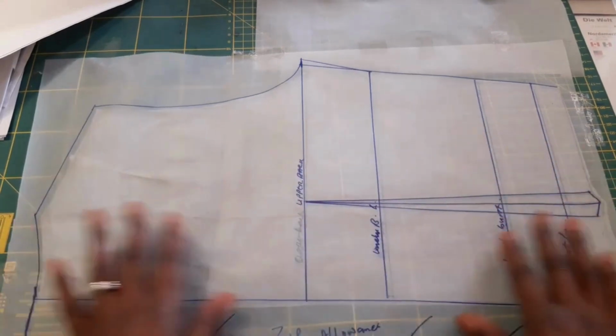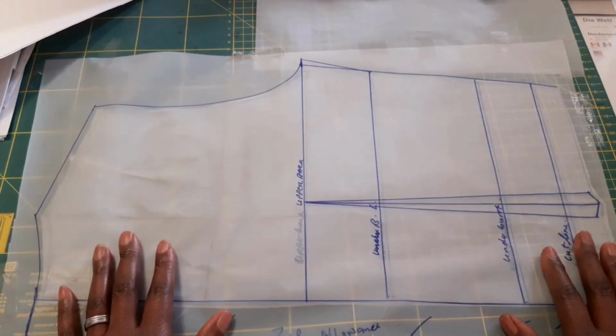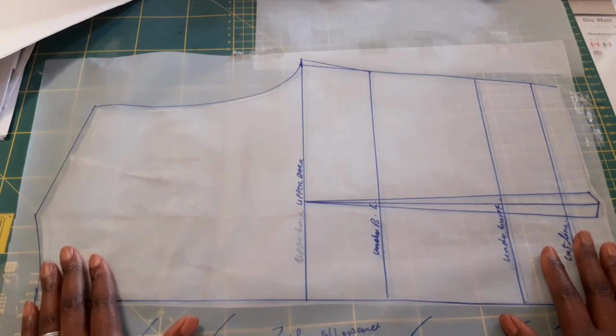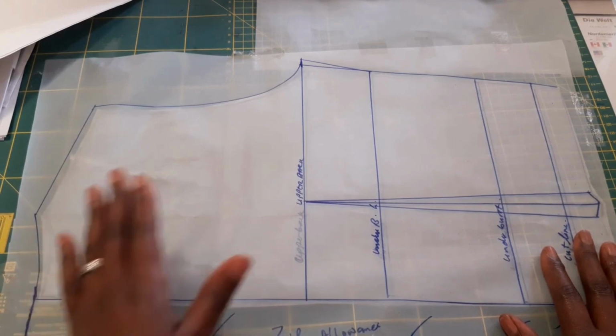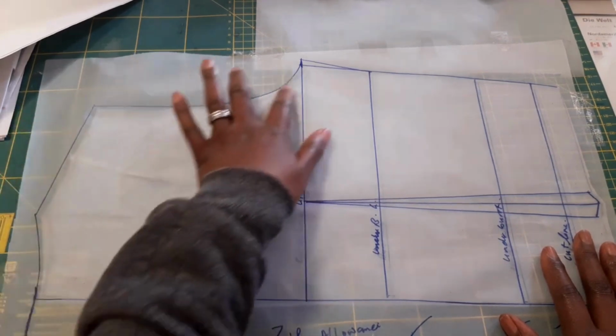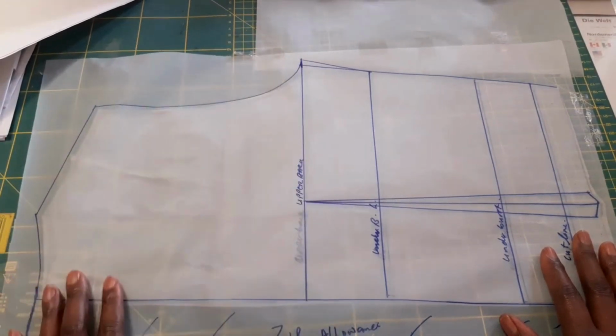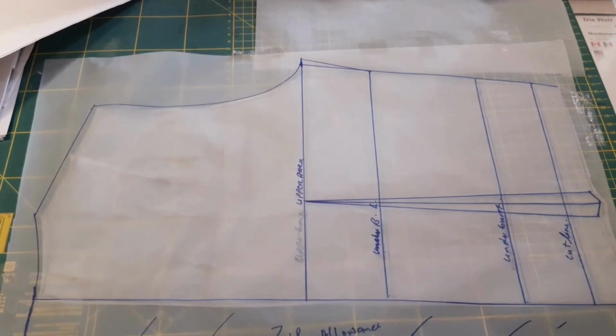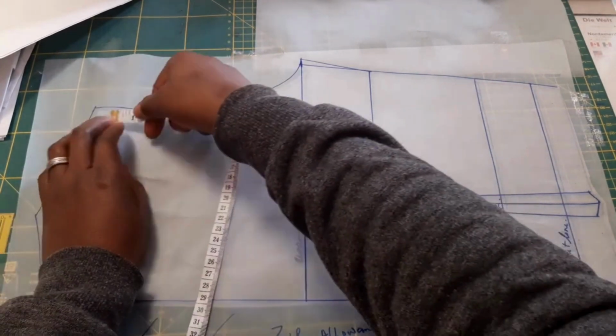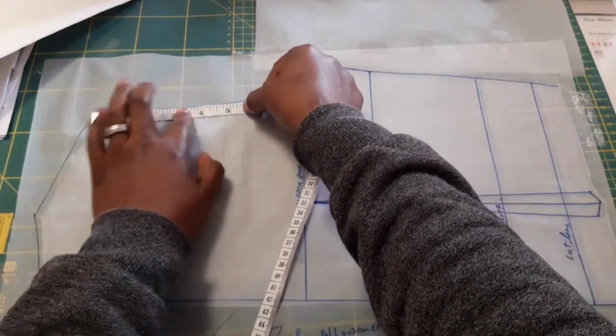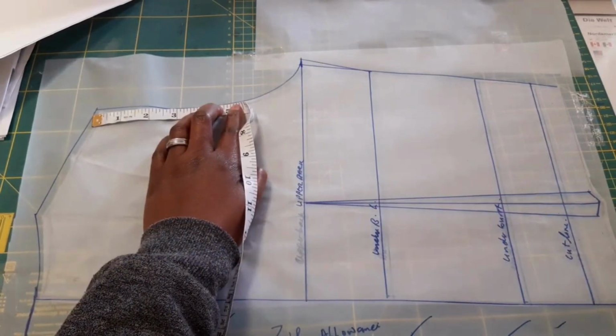So once you transfer everything from the back part of your basic body block, all you have to do now is to find the midpoint of your armhole at the back. Remember, my armhole is 10, so my midpoint will be 5. So I'm going to find the midpoint and mark it. I'll just use my tape, find the midpoint, and mark it.